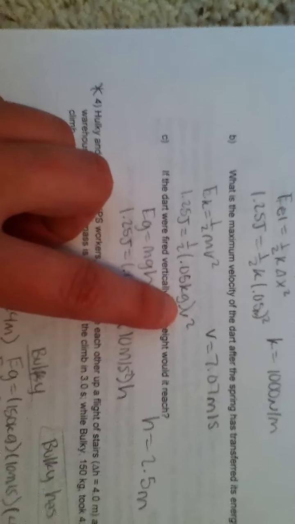So you'd get 1.25 joules equals 1/2 times 0.05 kilograms, which is the mass of the dart, times your velocity squared, and you would get a velocity of 7.07 meters per second. And then for part C, if the dart were fired vertically, what height would it reach?